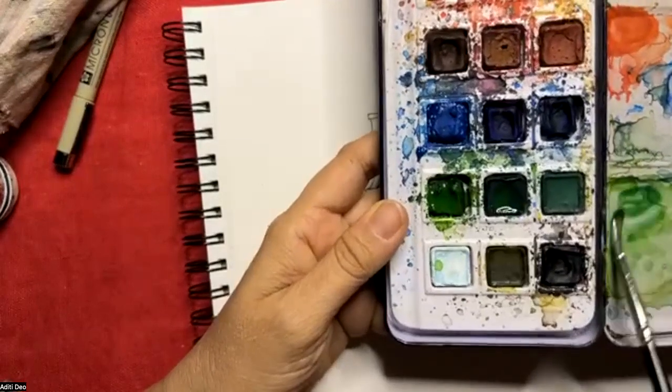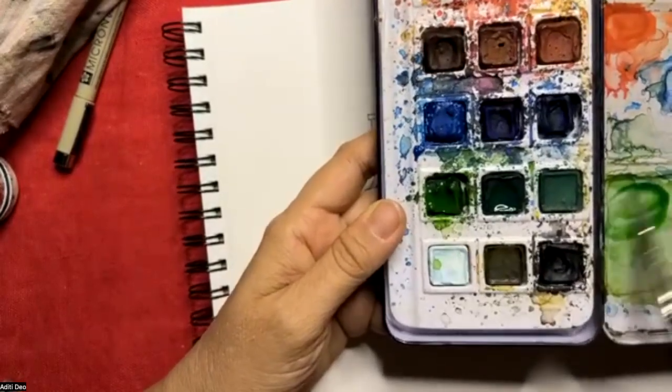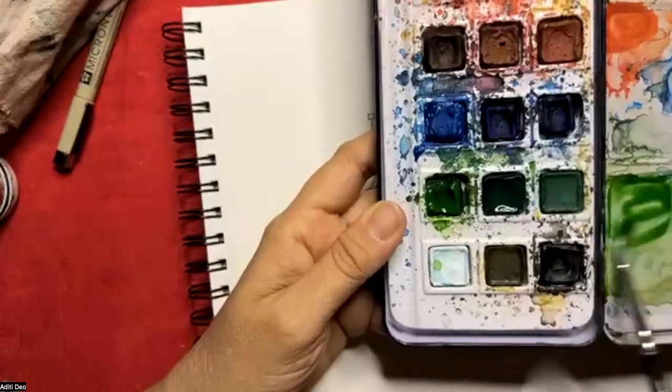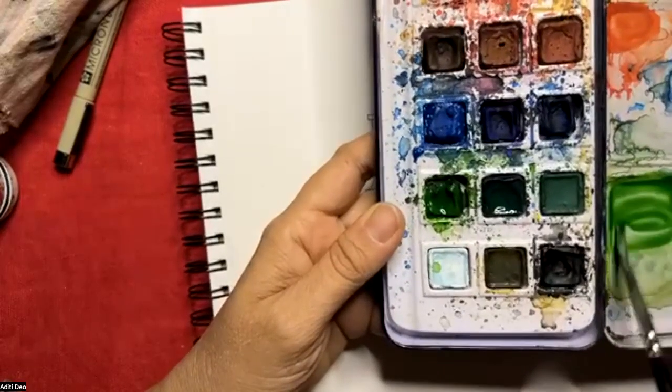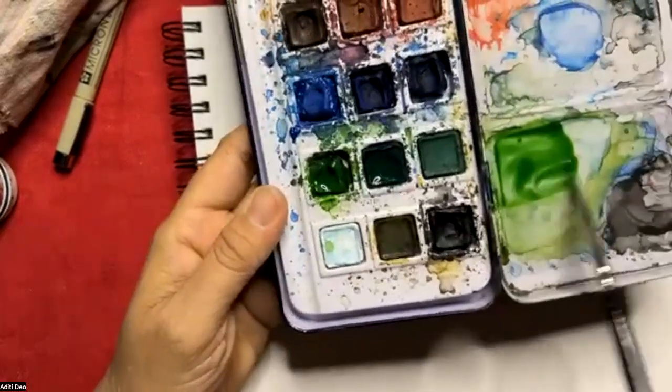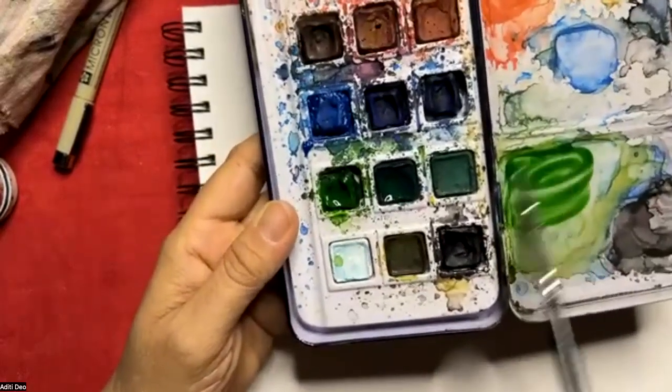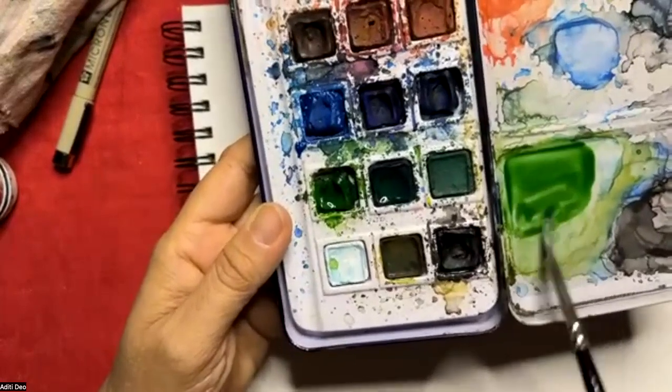Now, Ruhi and Ria, you have these tube colors. So you can squirt a little dollop of these two colors next to each other if you want to make a green like that. Or you can choose whichever color you like best.